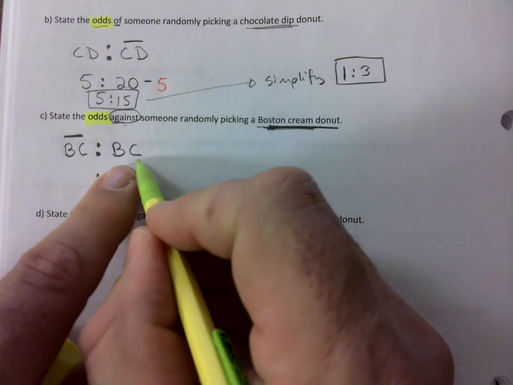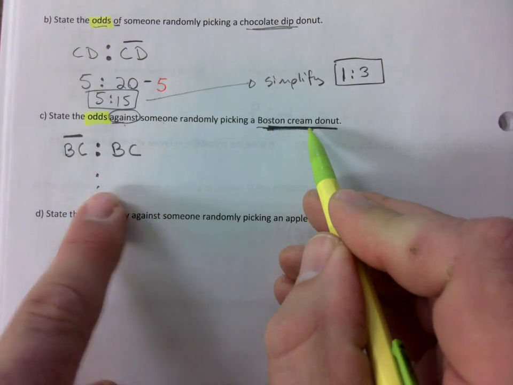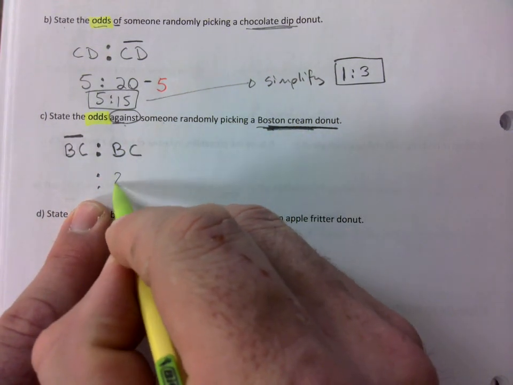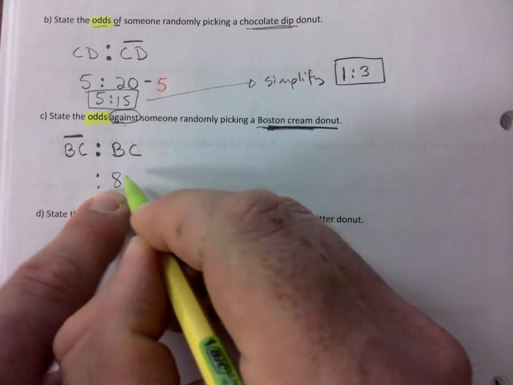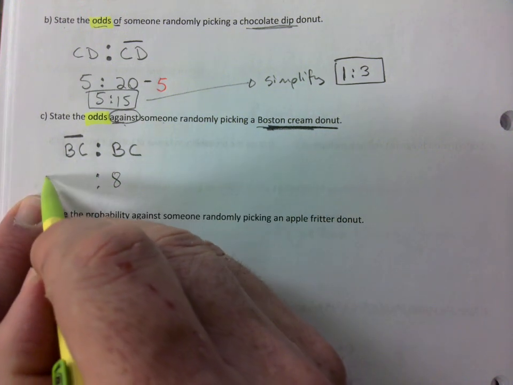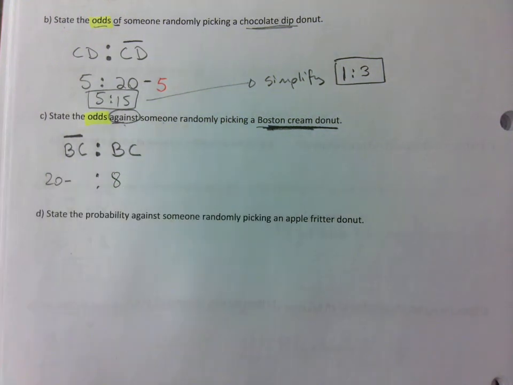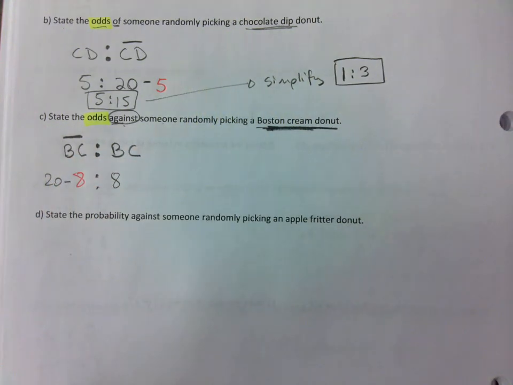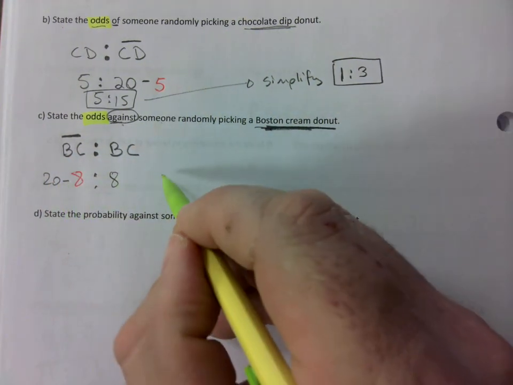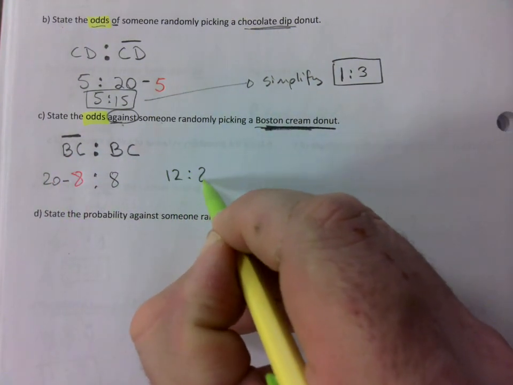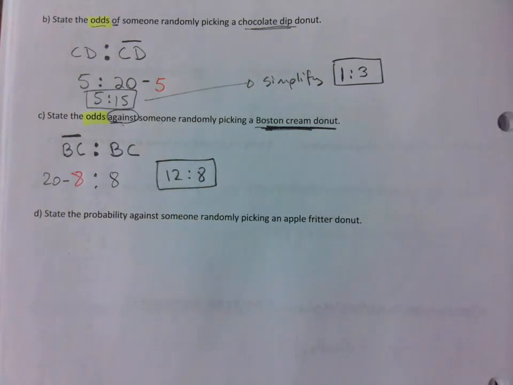Remember, I focus on the event itself. So how many Boston cream do we have? We've got 8. Then I go and do the nots. 20 minus 8. So that is going to be 12 to 8. That would be the odds against. Okay?